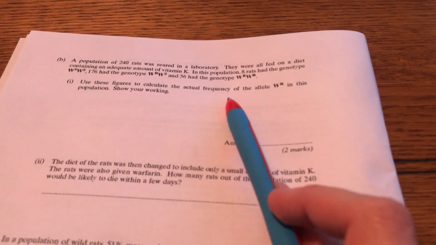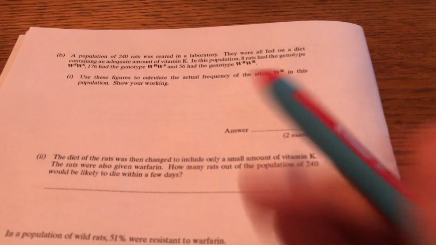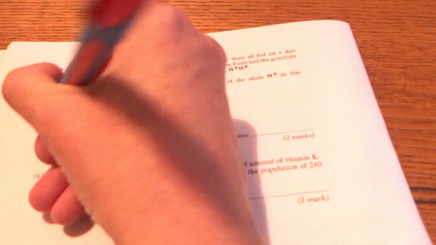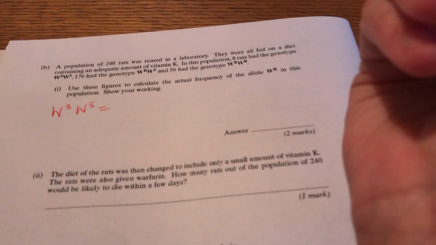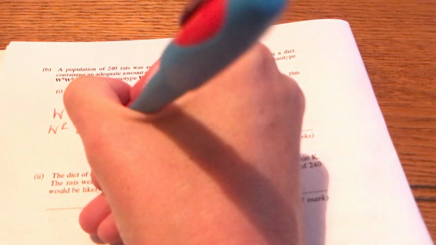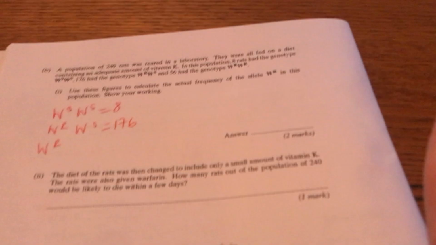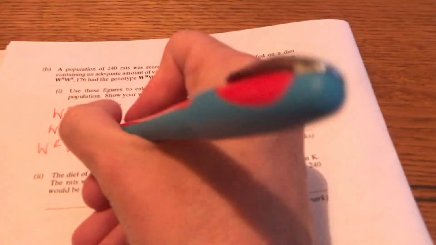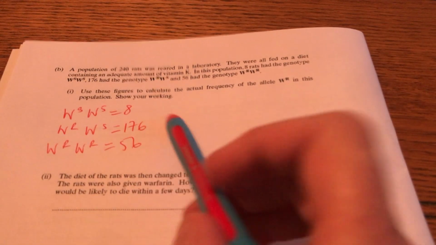This is not a Hardy-Weinberg question. It would say use the Hardy-Weinberg equation too. This is just about genes. So I've got 3 options. Get them in the right order. WSWS, there were 8 rats. WRWS, there were 176 rats. And WRWR, there were 56 rats. I know that's exactly what it says there, I just find it easier to see it like that.